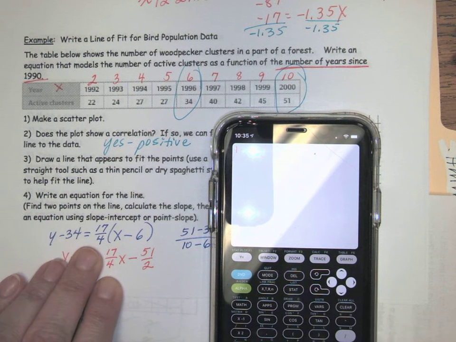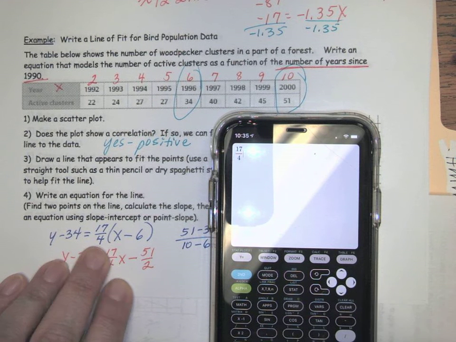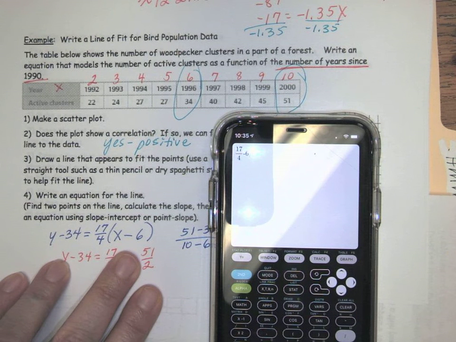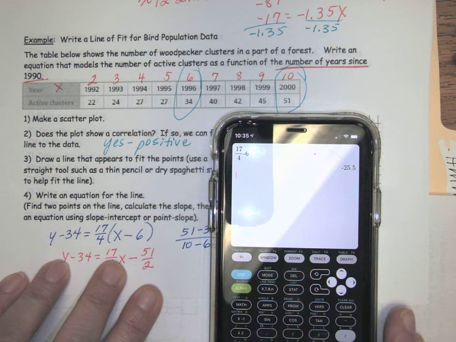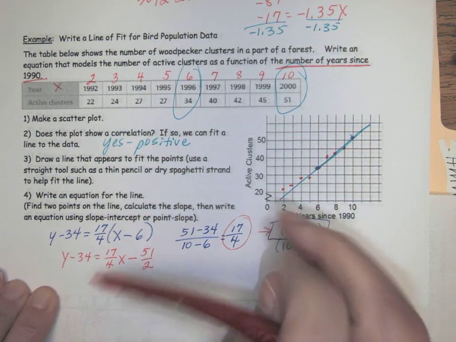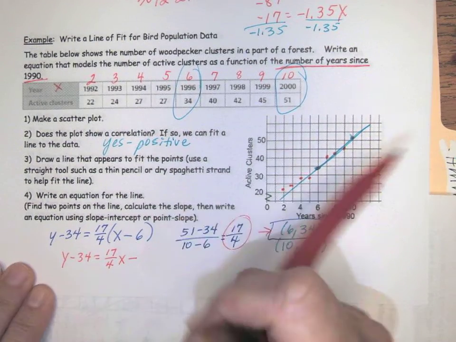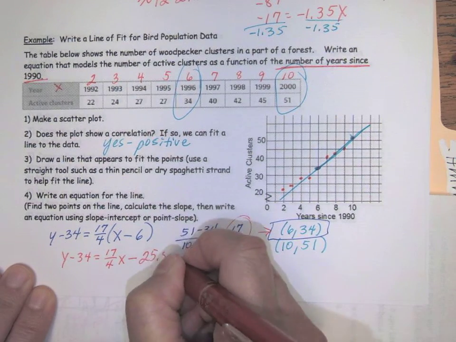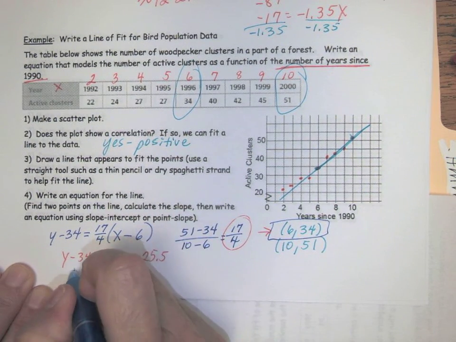If you wanted to have that as a decimal, 17 over 4, use your calculator, times negative 6. Did I forget to do, nope, I did it right. So 25.5. So instead of the fraction, since that worked out to be a nice decimal. Now let's add the 34.